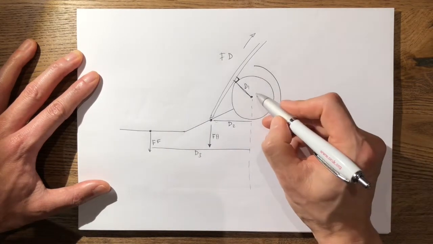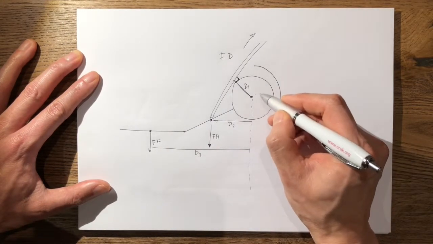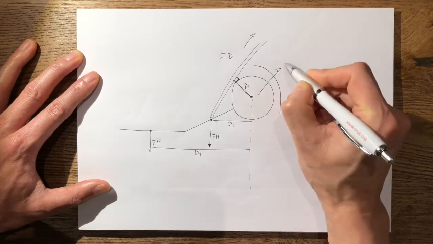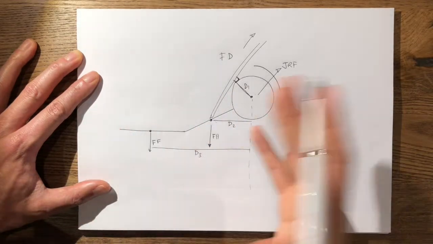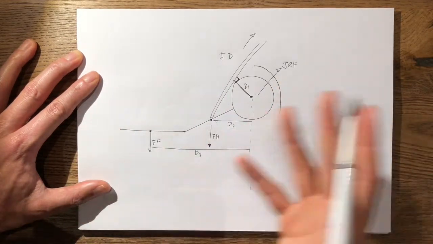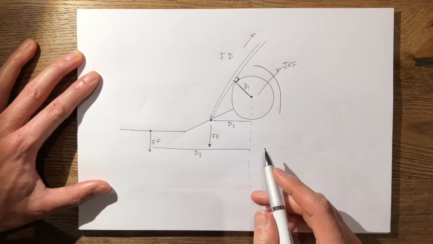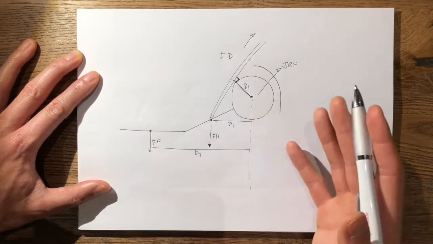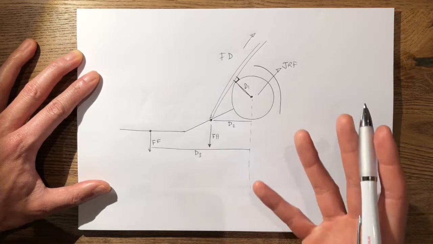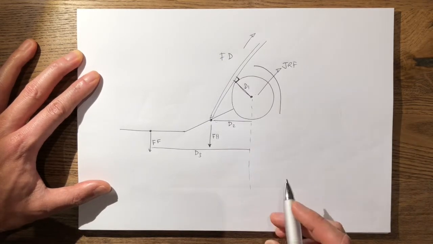And so your joint reaction force will probably be somewhere in this direction. So to calculate all of this, applying your assumptions, which I mentioned before, all the same assumptions apply, and applying your rules of equilibrium, all your clockwise moments have to cancel out your anti-clockwise moments.